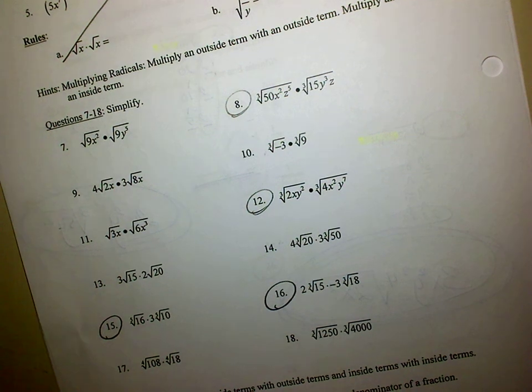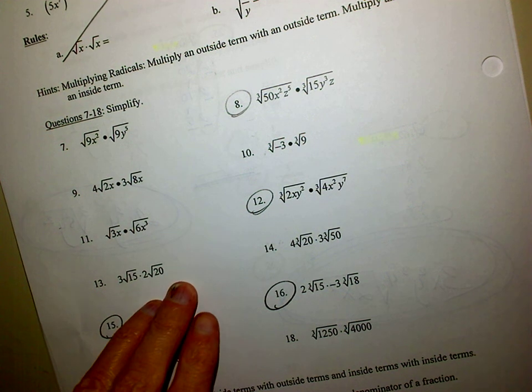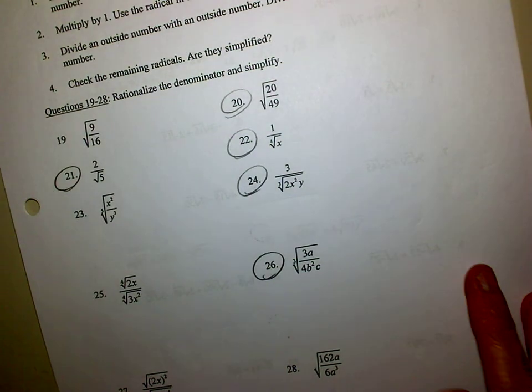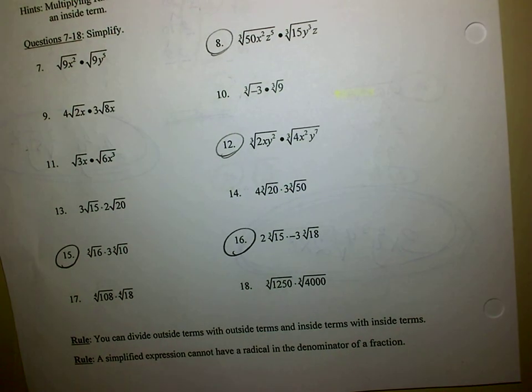Okay, so this is 4-2. Today we are going to multiply and divide radicals. And on the first page, I'm just going to do 8, 12, 15, and 16.